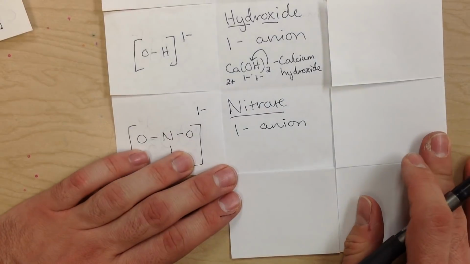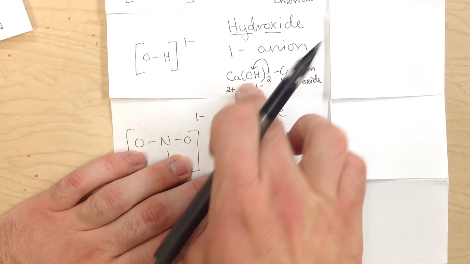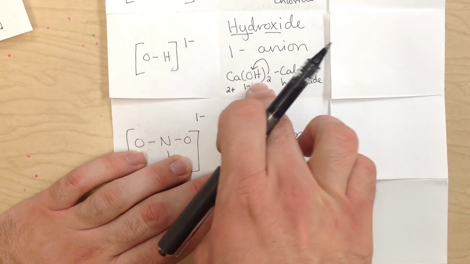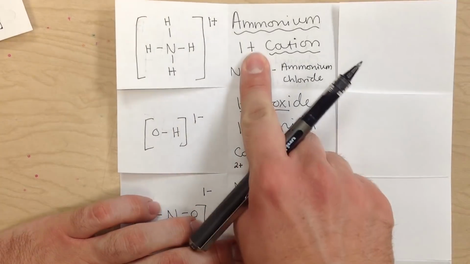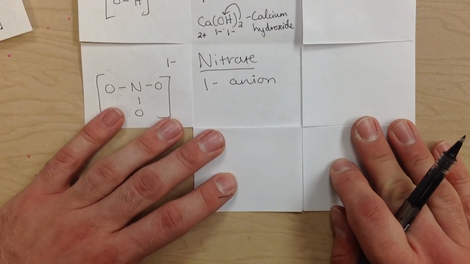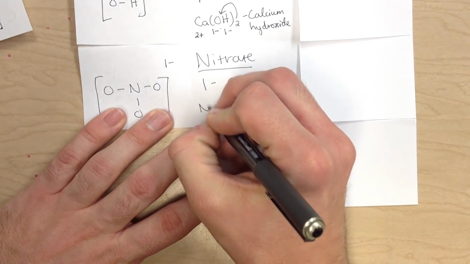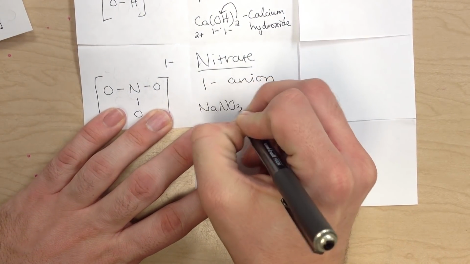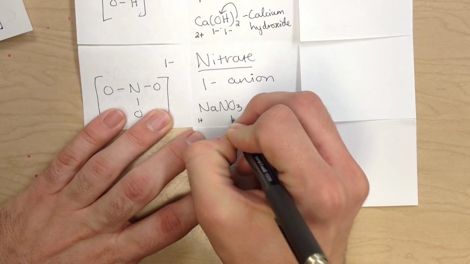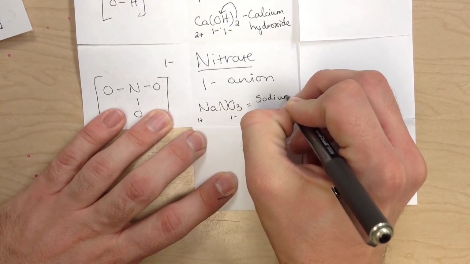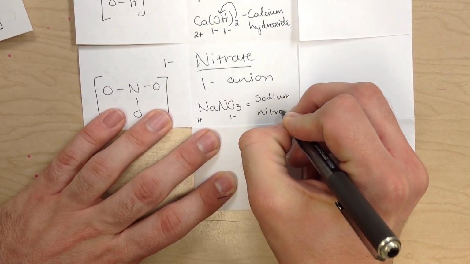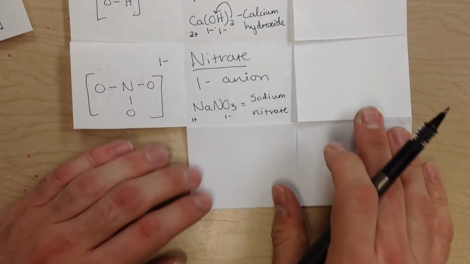So if it forms a compound with something, just like with hydroxide, it's going to be found as the secondary substance. The first is always the cation, which is usually a metal or ammonium. All right, so with nitrate, let's just do sodium nitrate. Sodium has a 1+, nitrate has a 1-. They are good to go. Sodium nitrate. All right, moving on to the next one.